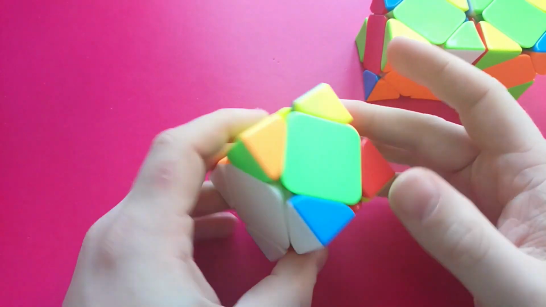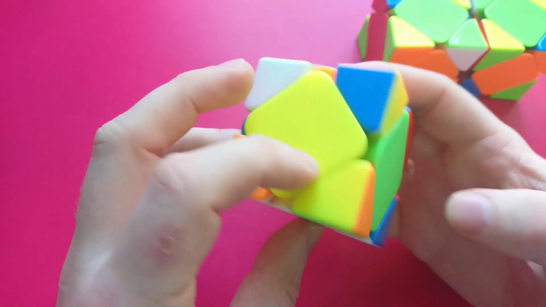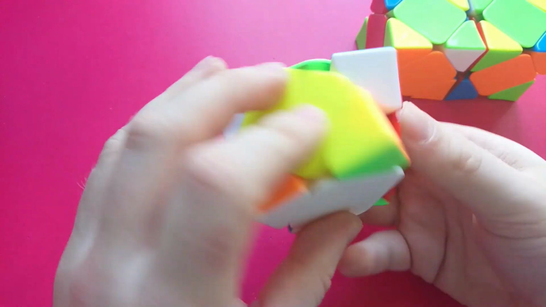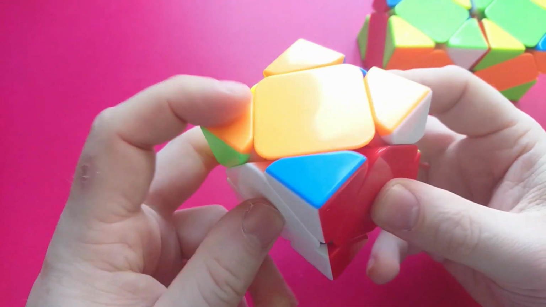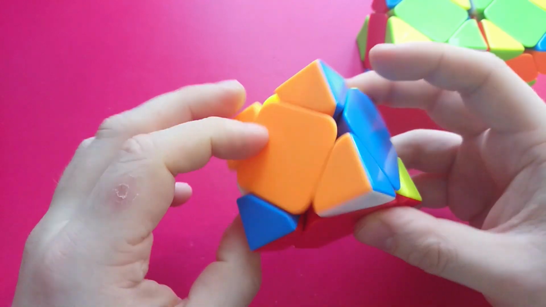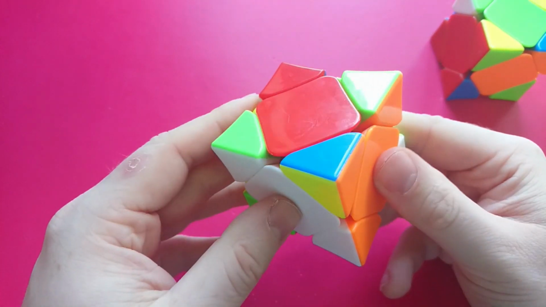And the other way I don't like this solution, but you can do it like this. You bring this one up, then you push with your ring finger, go back down, and then you do the B move with your thumb and with your middle finger. Then we have the next case.